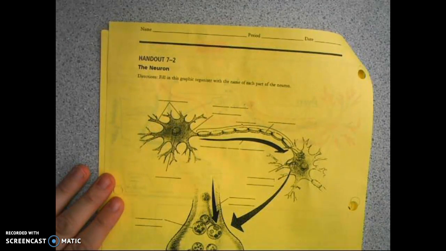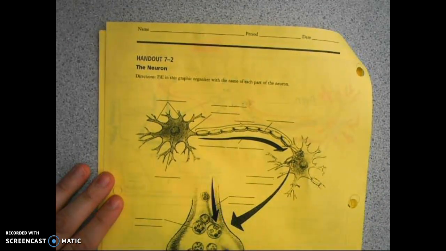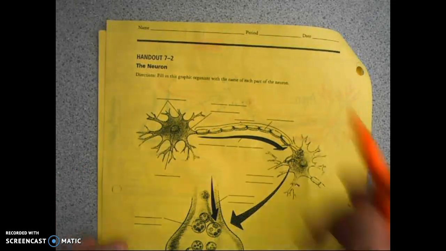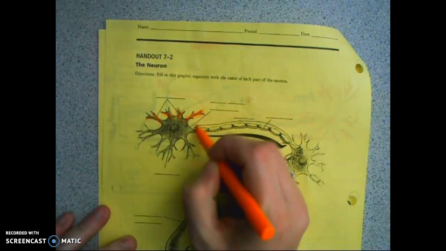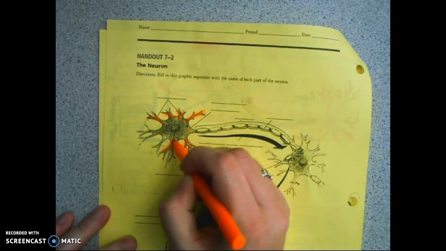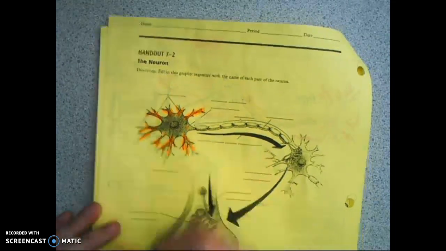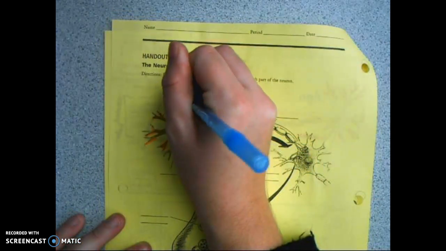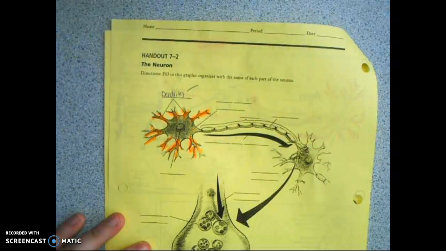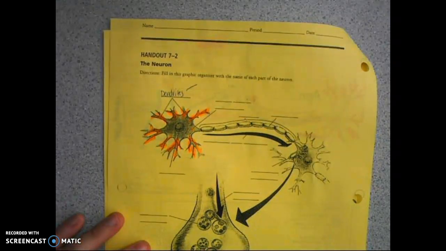Okay? So as you look, the first part of the neuron that we're going to label will be in orange, and it's all of these pieces like we did before. Okay? And all of those pieces are referred to as dendrites. Dendrites we talked about in class.